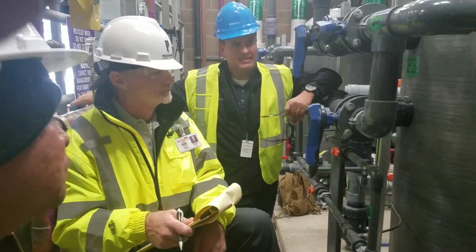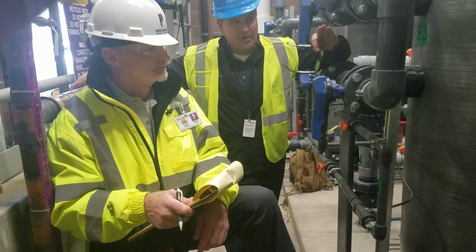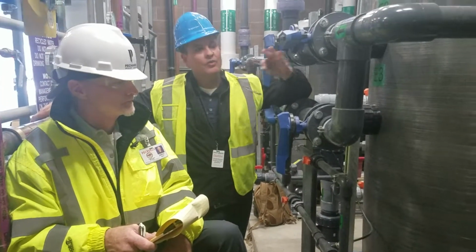We tend to use less sanitizer if we run a little bit lower pH because if we're running off low ORP and ppm, the strength of the chlorine is faster, it kills quicker, we use less.